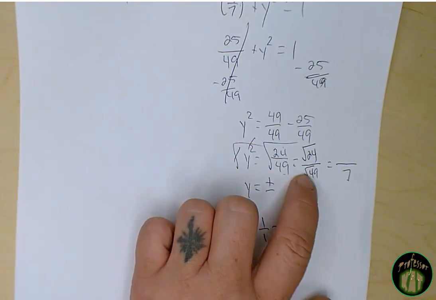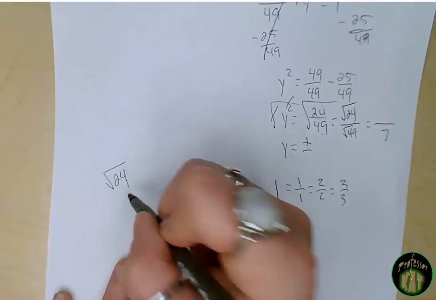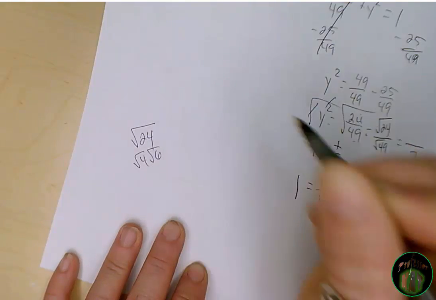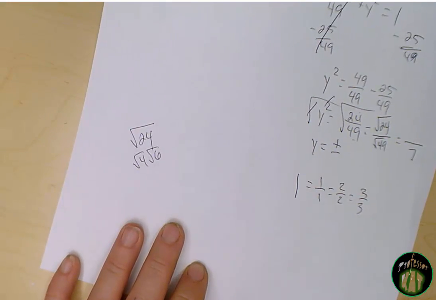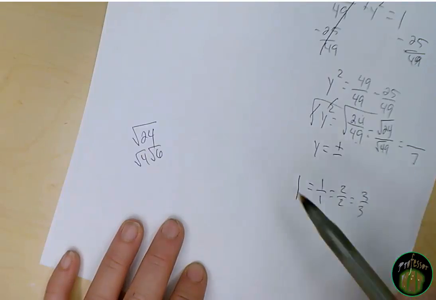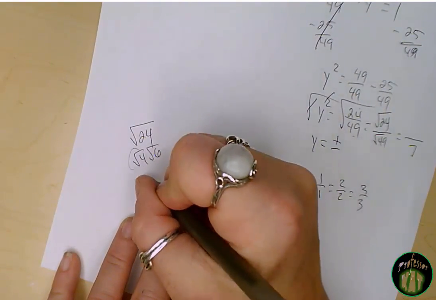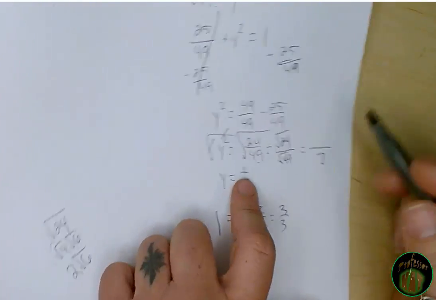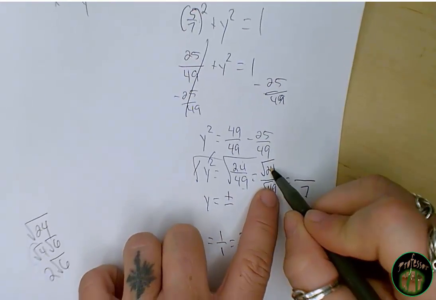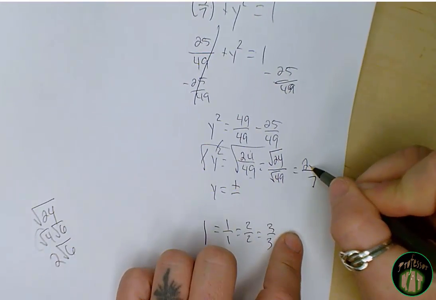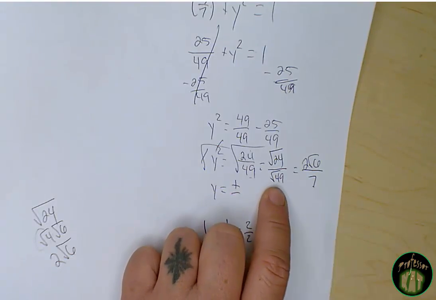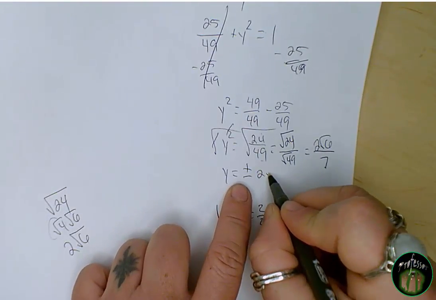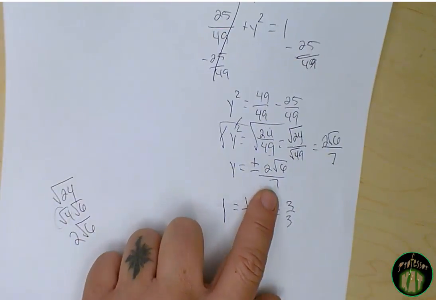The square root of 24 can be simplified. You can either throw this into your calculator or keep in mind that 24 is 4 times 6. So we can break it up into a multiplication using our radical rules. The square root of 4 is 2. The square root of 6 cannot be simplified, so drop that down. So the square root of 24 is equal to 2 square roots of 6, and that square root of 49 is 7. So y is equal to plus or minus 2 square roots of 6 over 7.